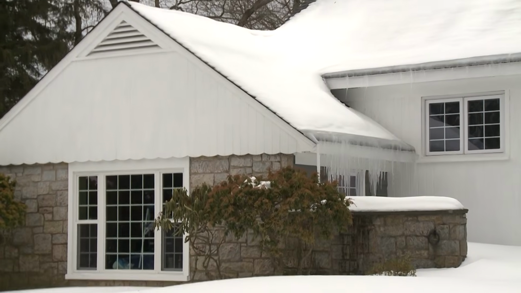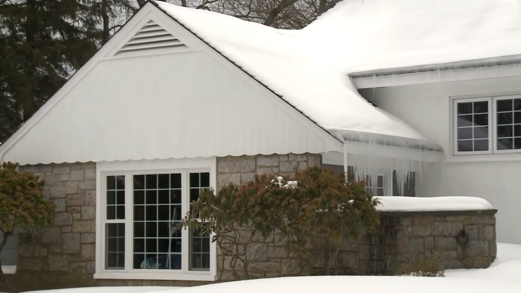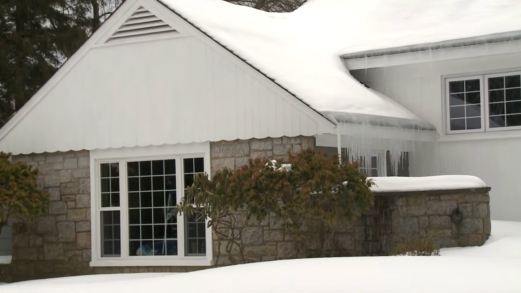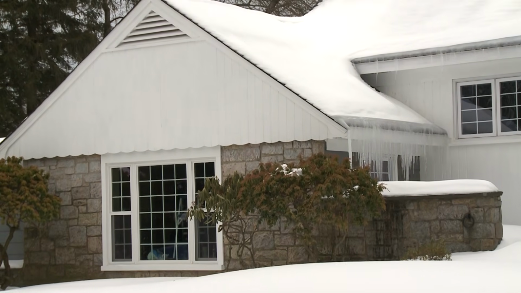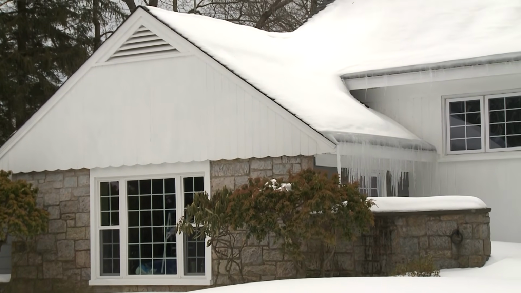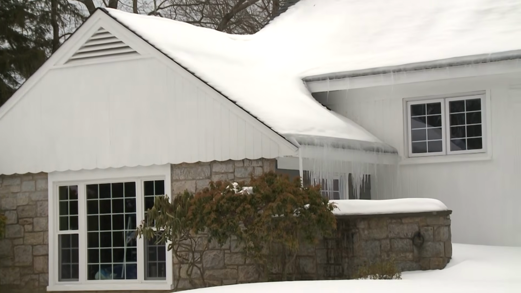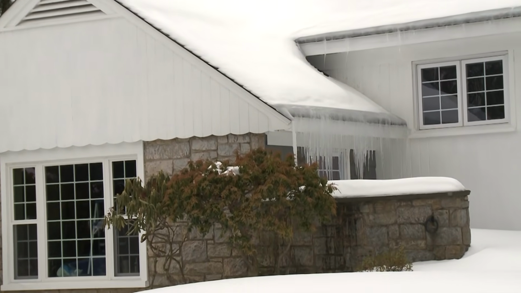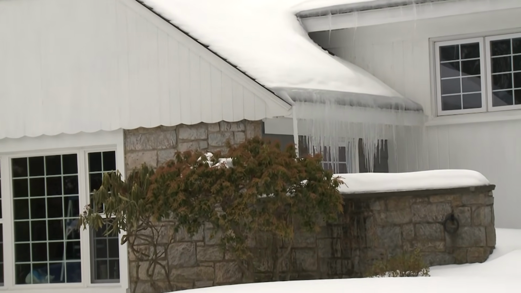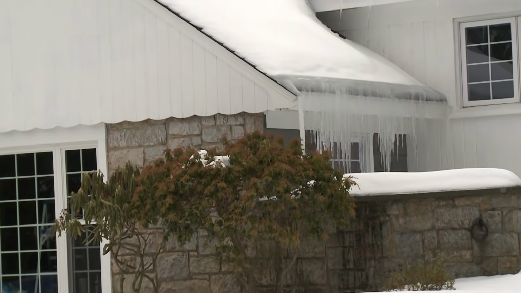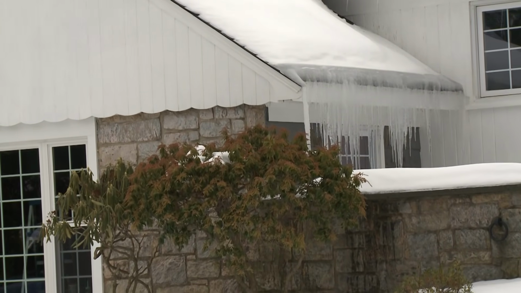The real solution is to make the house energy efficient with air sealing and insulation. Here you can see that this attic is obviously vented, as all attics are, and the attic should be cold. Well, why is that snow melting from underneath, causing that huge ice damming there? It's because heat is escaping out of the conditioned space, heat that you paid for, and is lost forever.